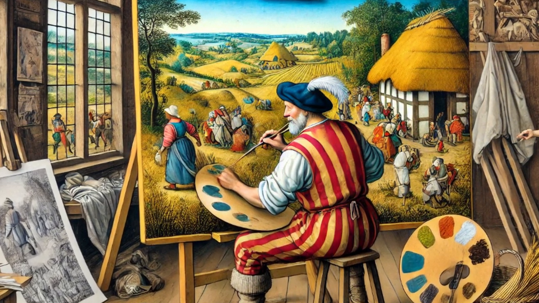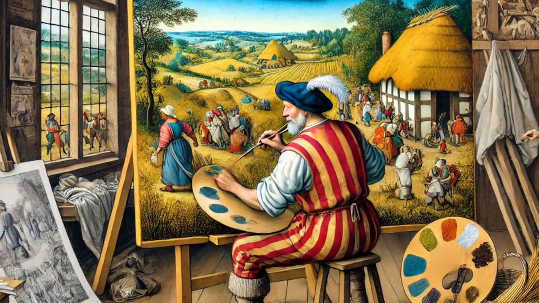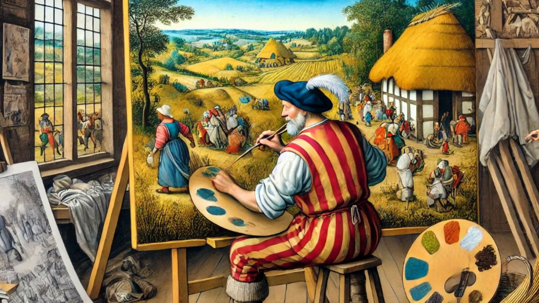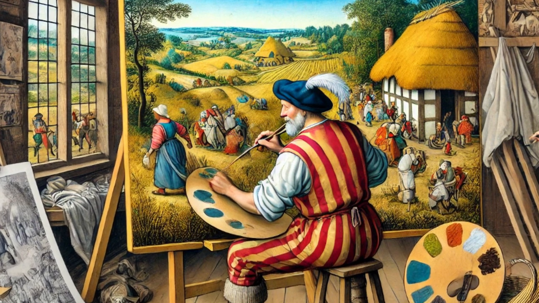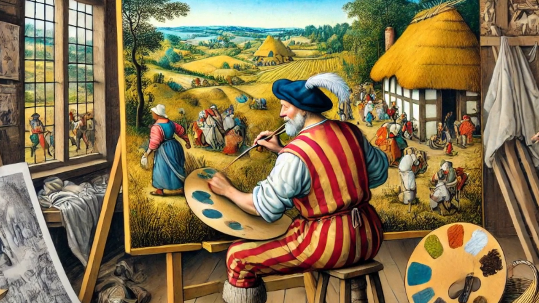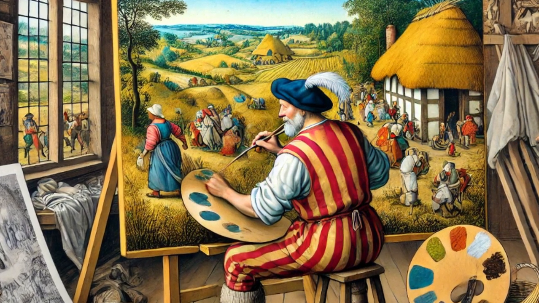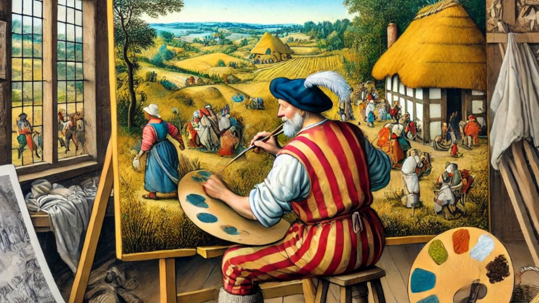Bruegel's attention to detail, the way the sunlight falls on the golden fields, the way the figures bend and stretch as they work, creates a vivid, almost tactile sense of place. Yet, there is also a sense of the larger forces at play, as the changing seasons and the cycles of nature are depicted with the same care and importance as the human figures.